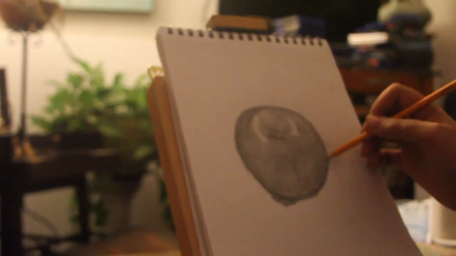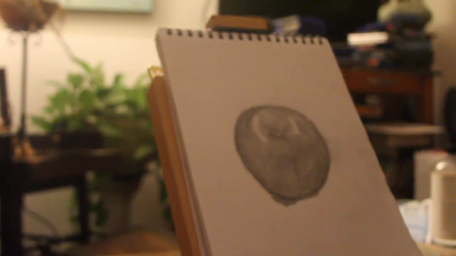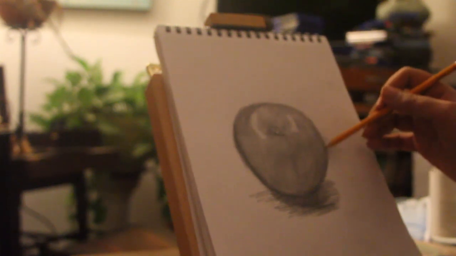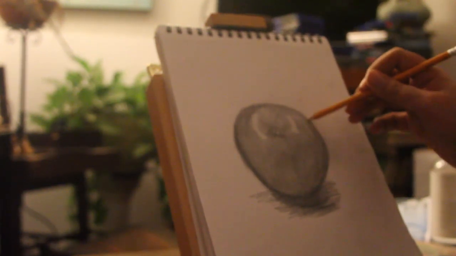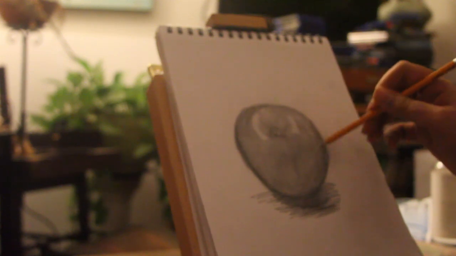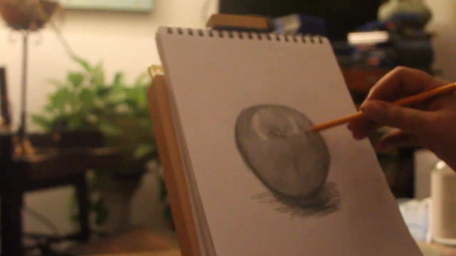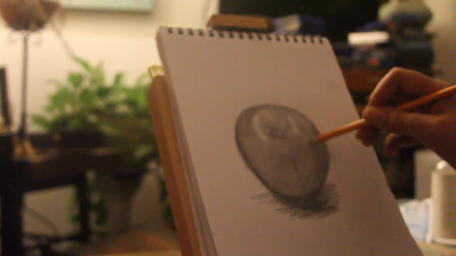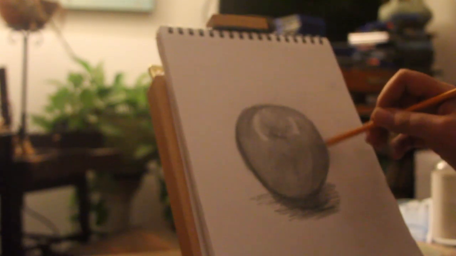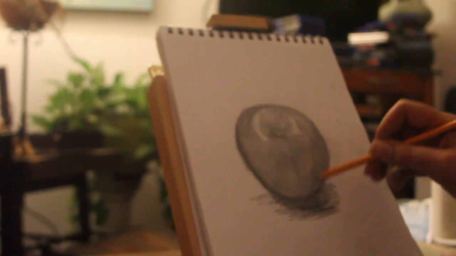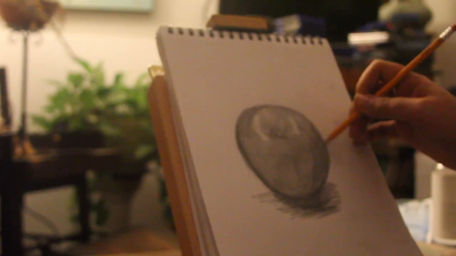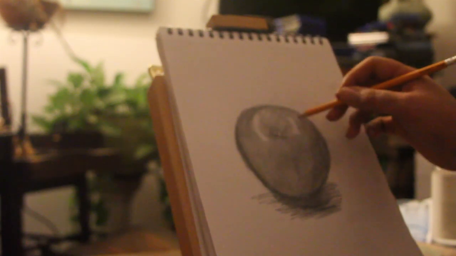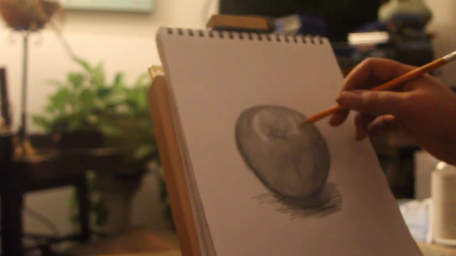And I made the cast shadow at the bottom dark again, more expansive, to make it look like it's sitting on something rather than just floating. And the sides are getting another shade again. I'm just rebuilding everything, building it up, making it under the coat of the pencil. Just paying attention to where the light is coming from.